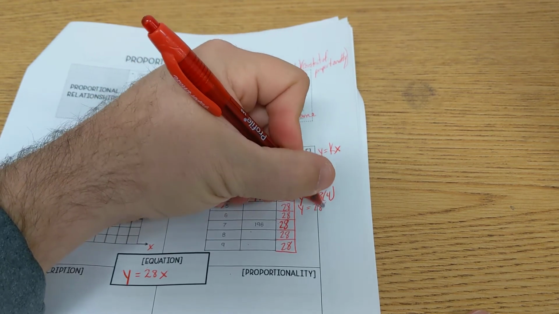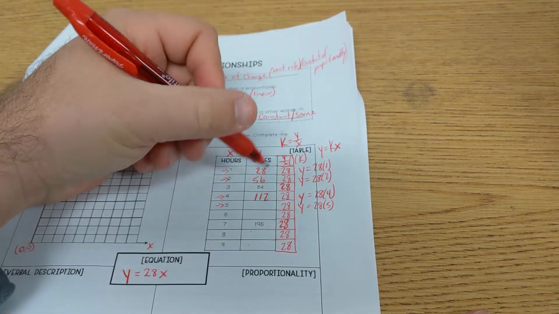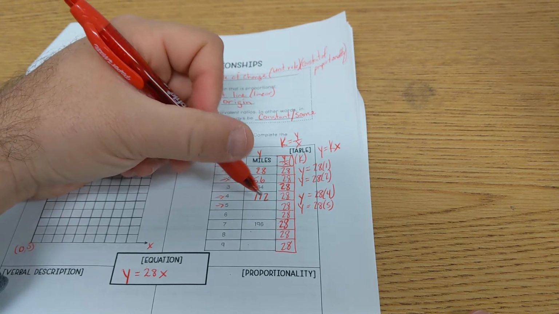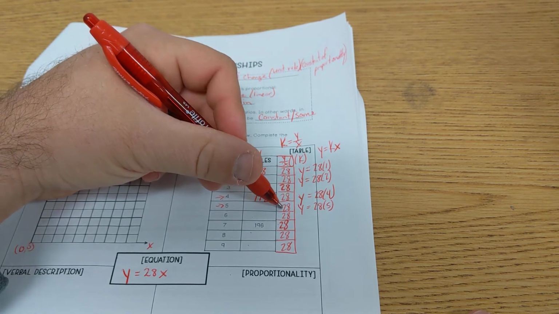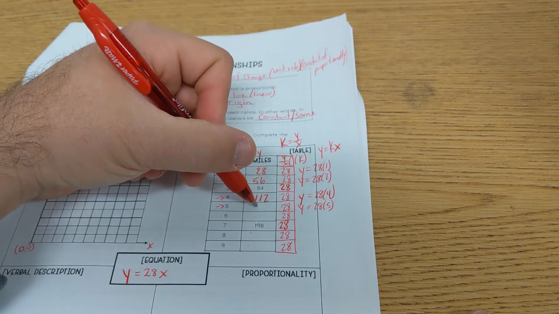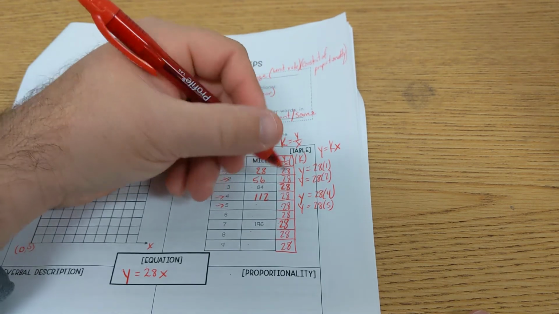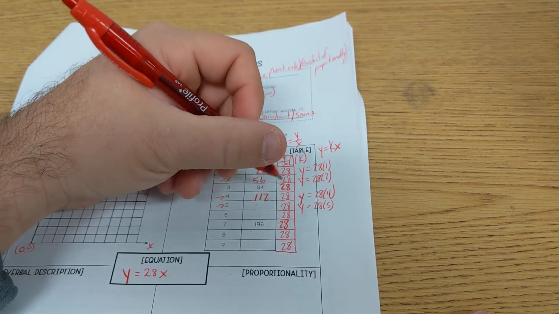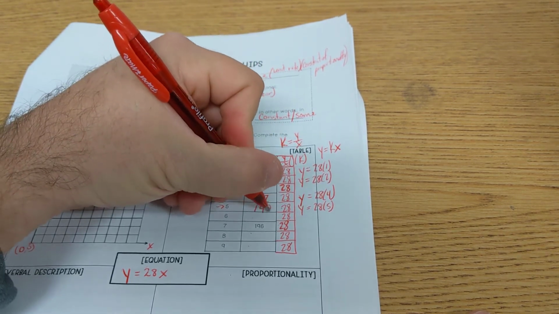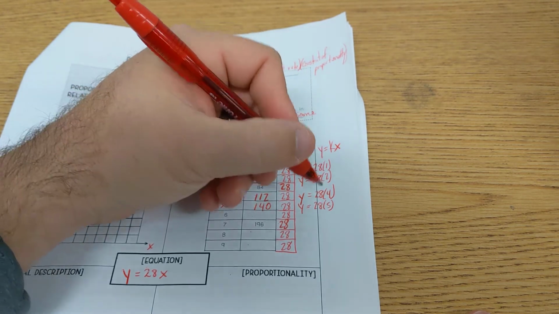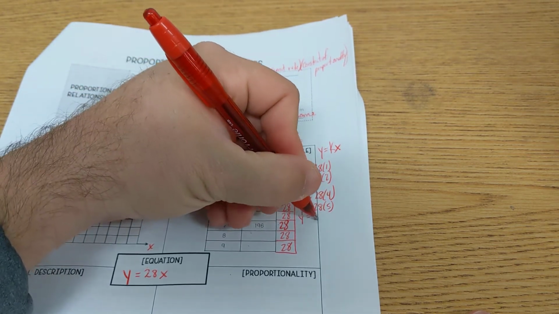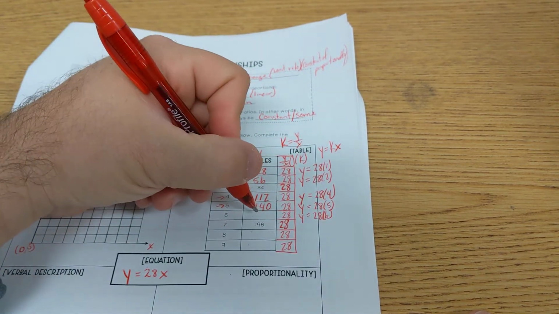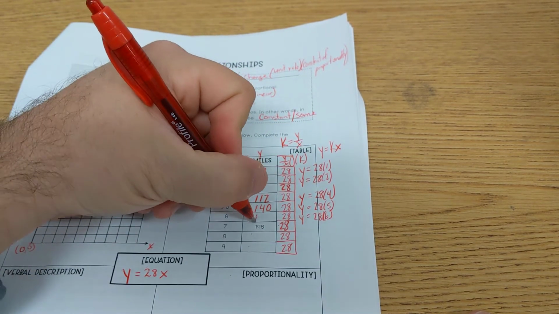Y is equal to 28 times 5. Because after 5 hours, if he runs 28 miles per hour, then this will help me. All I got to do is multiply. So 28 times 5 is 140. 28 times 6 should give me 168.